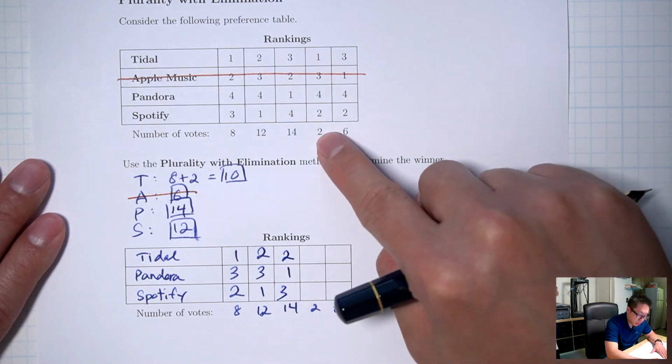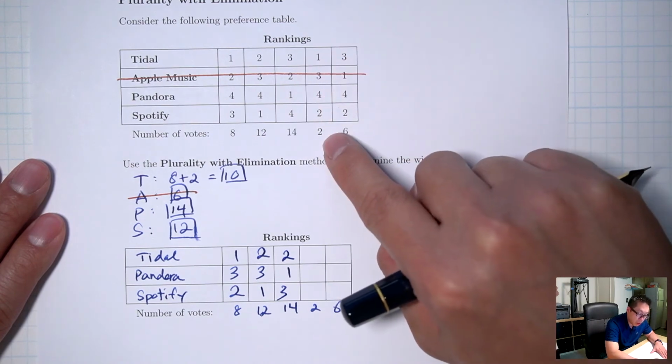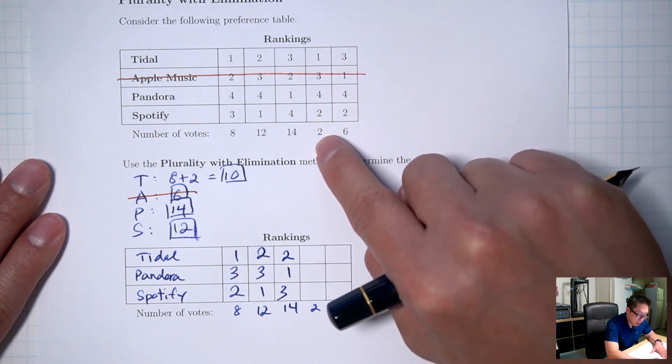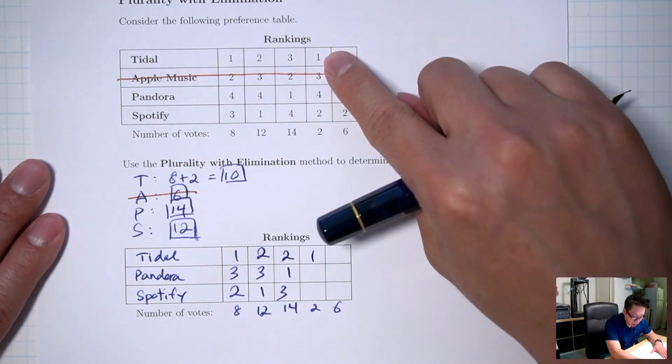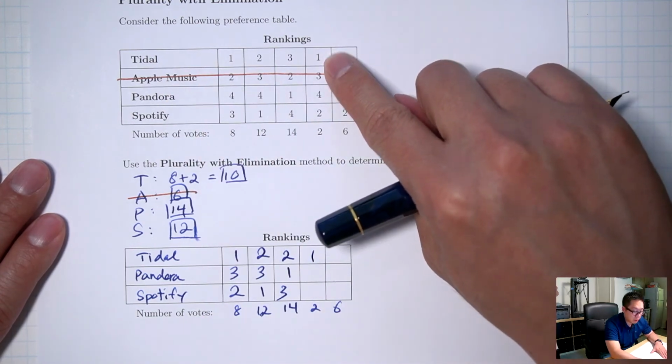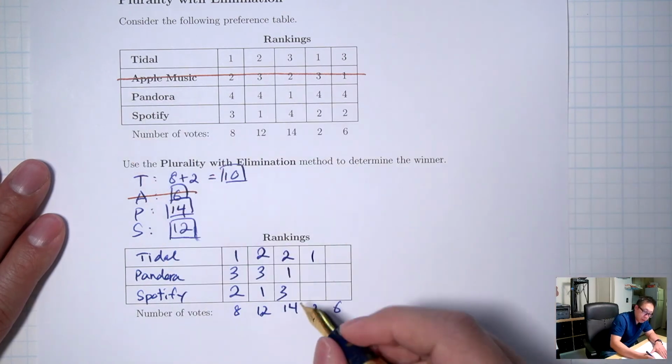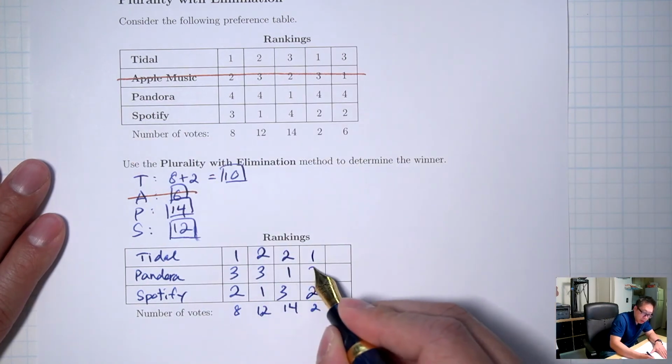And then these 2 people, this is 1, 4, and 2. These people like Tidal the most, so Tidal is going to get the 1. After Tidal, who's next? The 2, so Spotify will get 2. And then Pandora will be ranked 3.